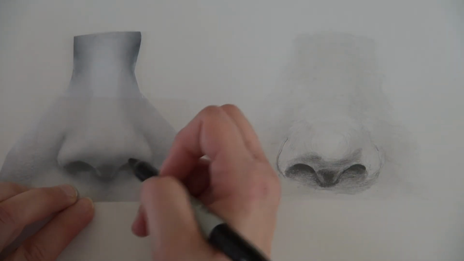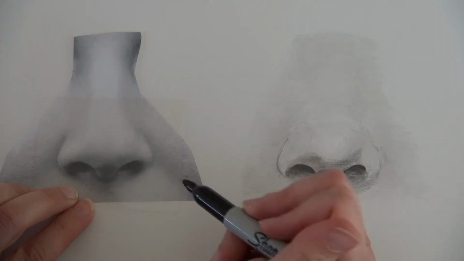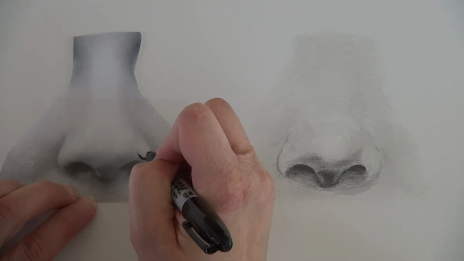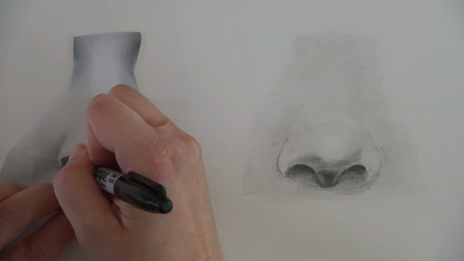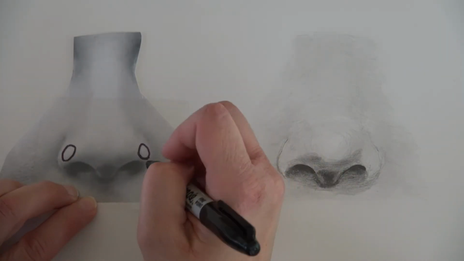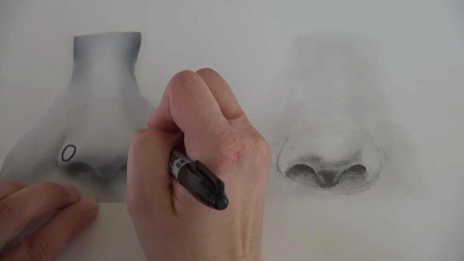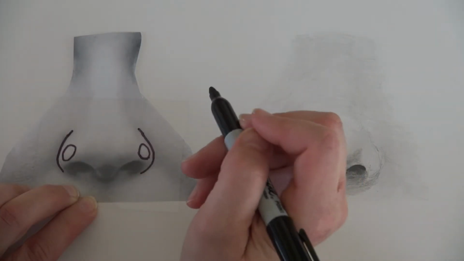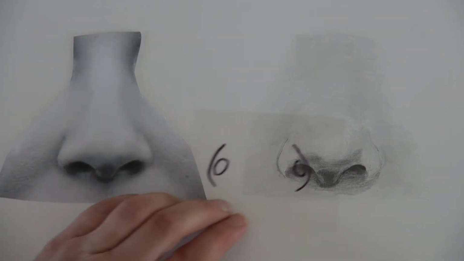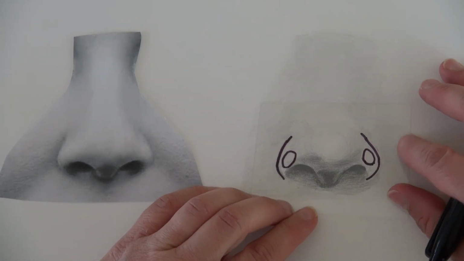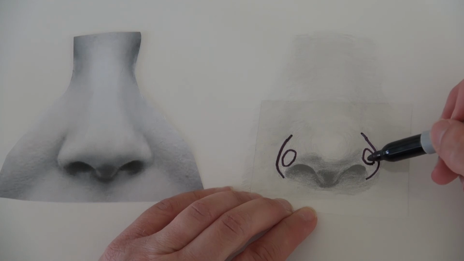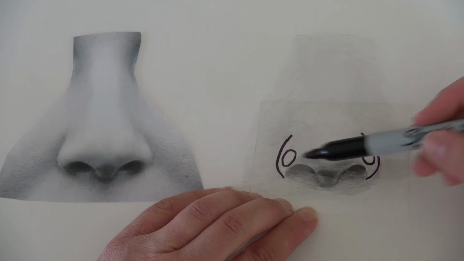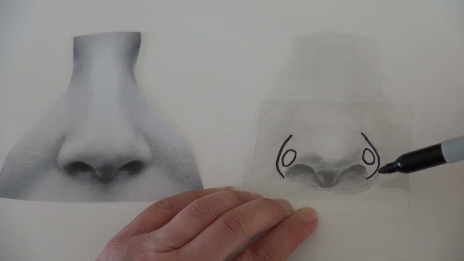So this is what I'm talking about. When you're shading the wings of the nose, the shape of it can get kind of confusing. So I'm just right now outlining where the lightest area is on the wing of the nose. The wings. So you need to take that into consideration when you're shading, is that you need to not shade very dark here and here, but you can shade around those areas.